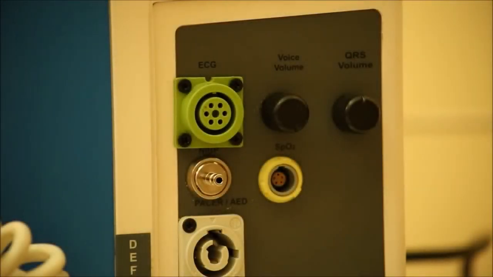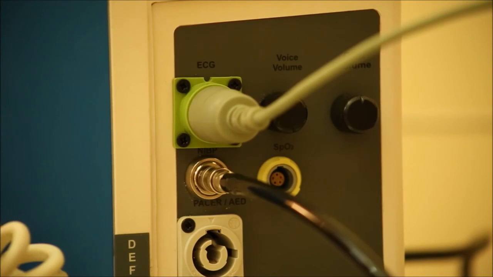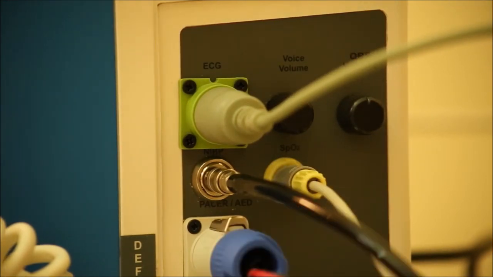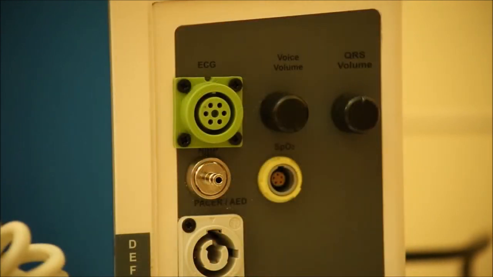The side panel of the unit has various connectors, which are the ECG connector, NIBP connector, SpO2 connector and the pacer connector. The side panel also has 2 volume knobs. One knob is to control the volume of the voice prompt. The other is QRS volume control. It controls the volume of the heart rate beep sound.